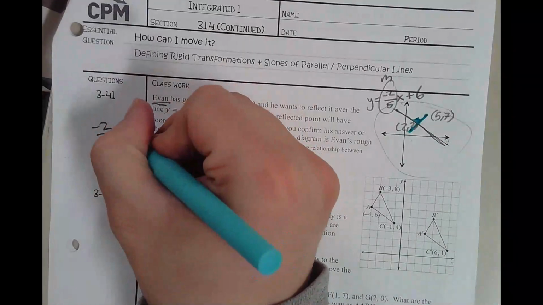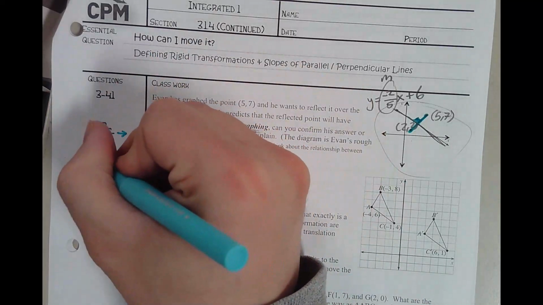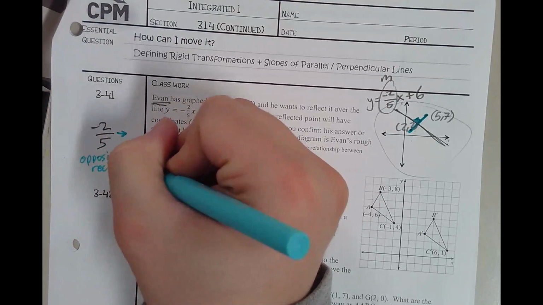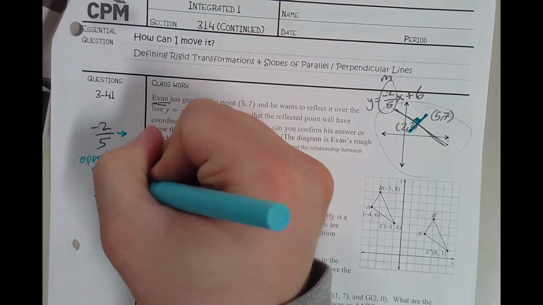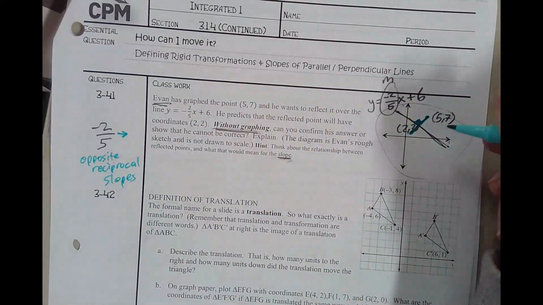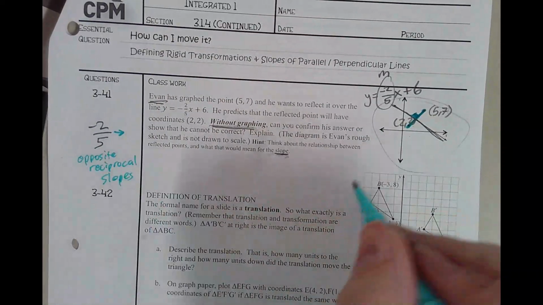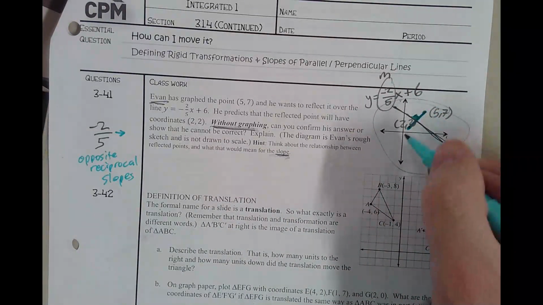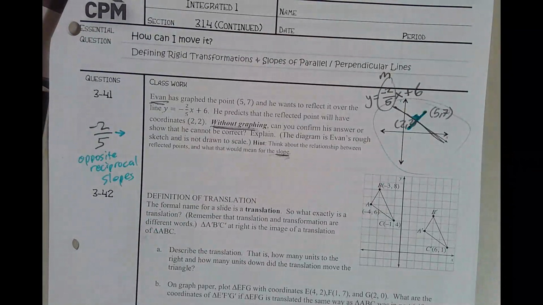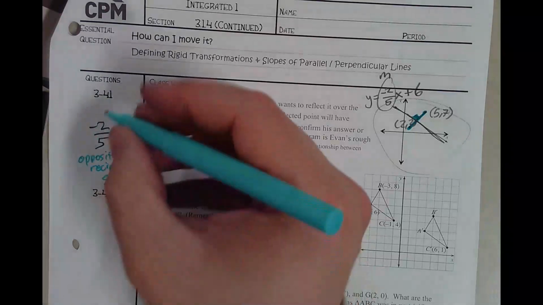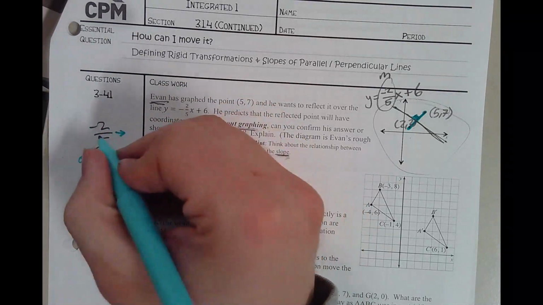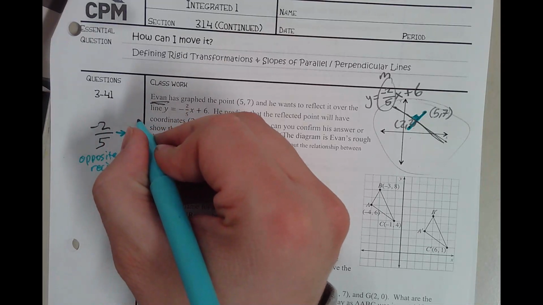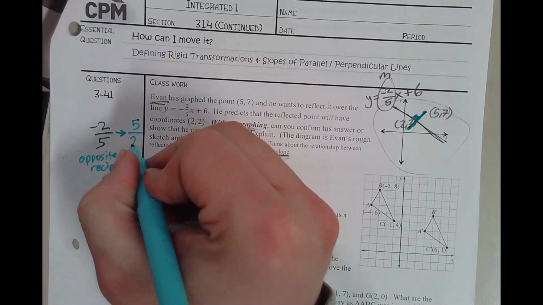So if it's perpendicular, we've got to have opposite reciprocal slopes. Again, remember this drawing is not to scale. We have to check, are these slopes perpendicular? So what's the opposite reciprocal of -2/5? Positive 5/2.